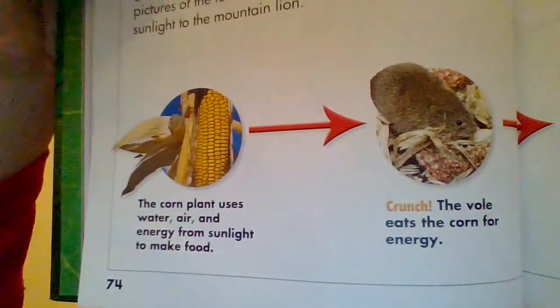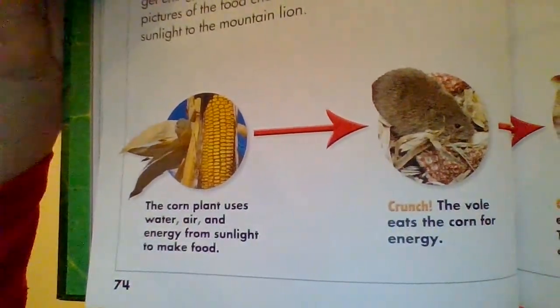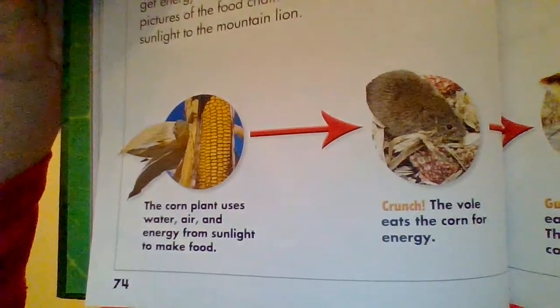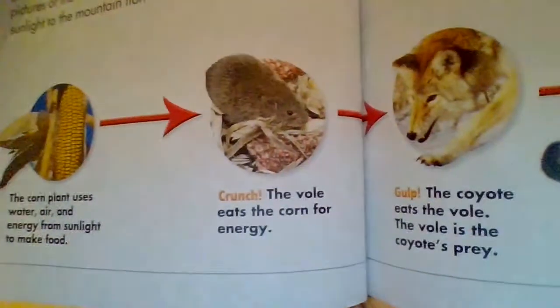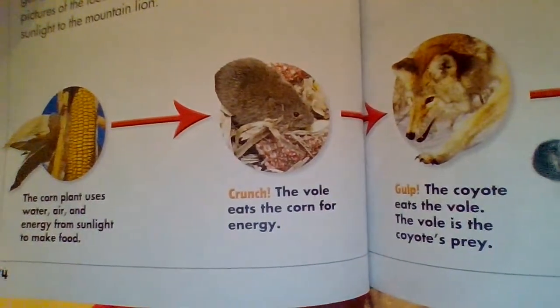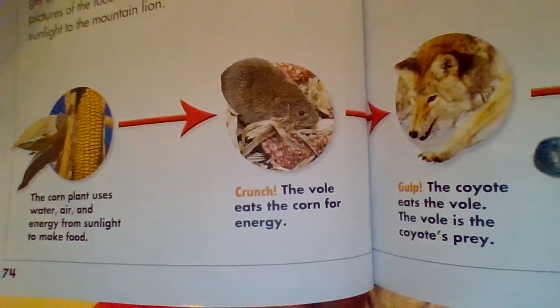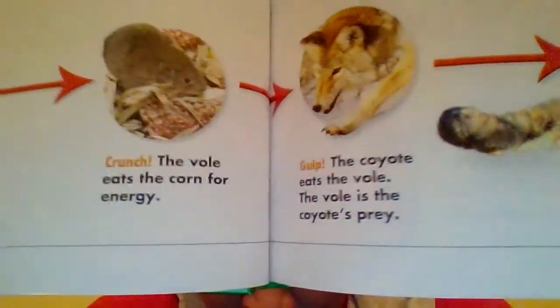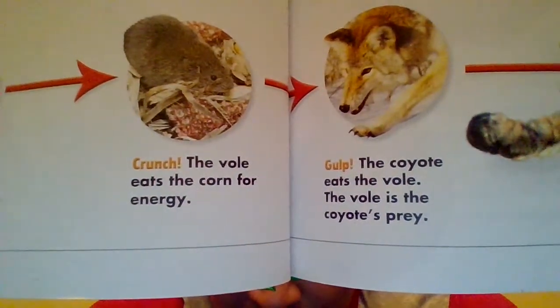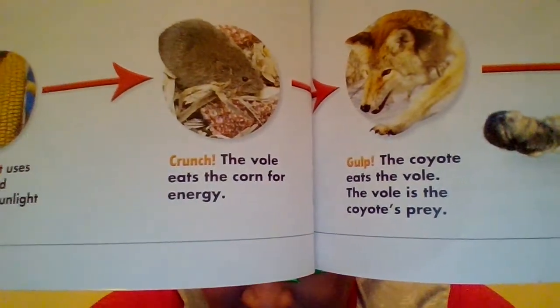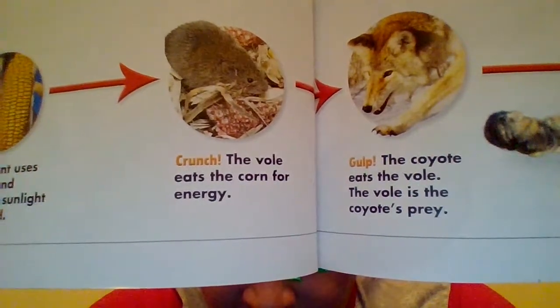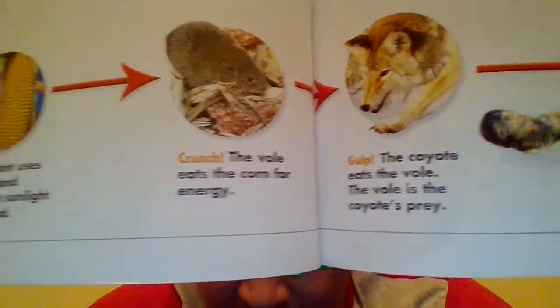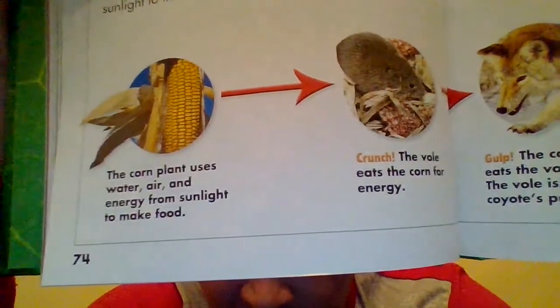The corn plant uses water, air, and energy from sunlight to make food. Crunch! The vole eats the corn for energy. So the vole's got energy from the corn, and the corn's got energy from the sun. Gulp! The coyote eats the vole. The vole is the coyote's prey. So the coyote is getting its energy from the vole, who got his energy from the corn, who got his energy from the sun.